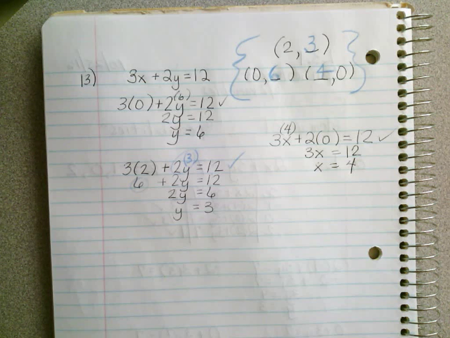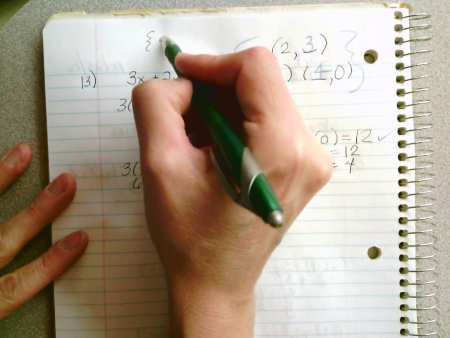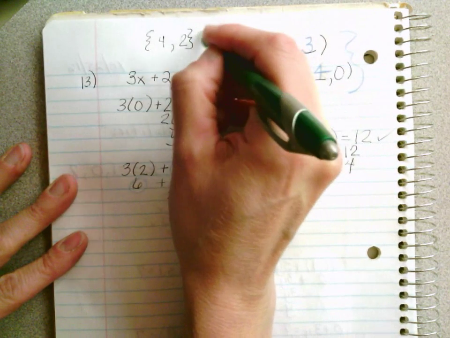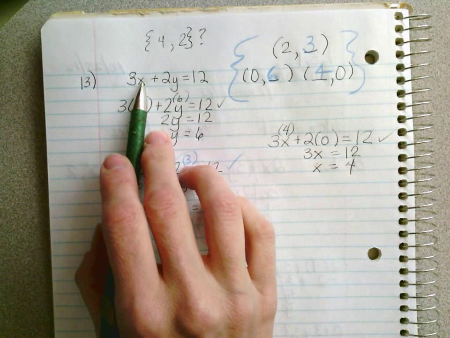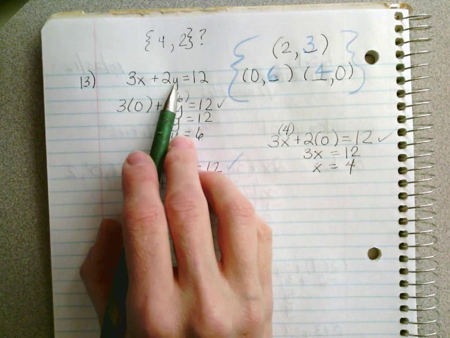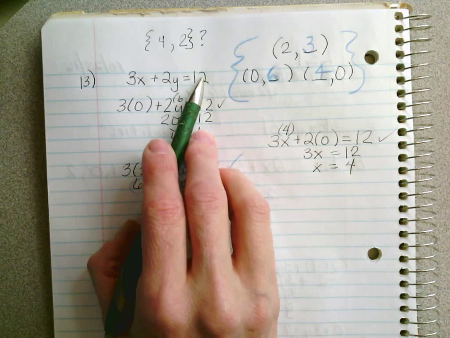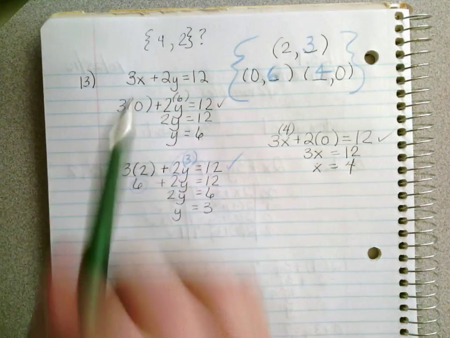Another thing they may do for you is ask you, will these solve the equation? Like, let's say for a second, I said to you, does 4, 2 solve this equation? Well, 3 times 4 is 12. 12 plus 2 times 2 is 4. 12 plus 4 does not equal 12. So the answer, if I asked you if this solved this equation, would be a big fat no.